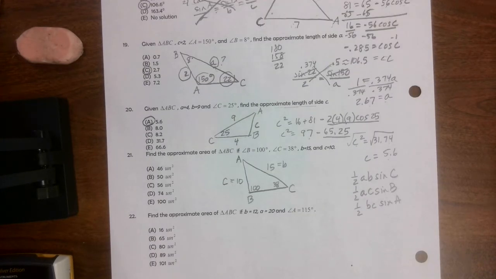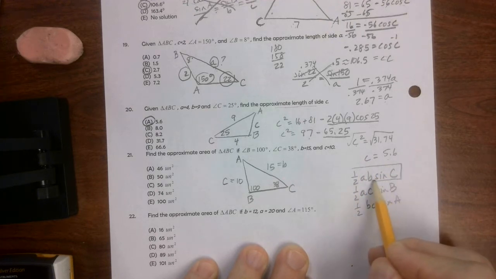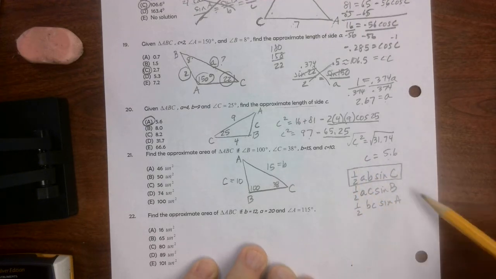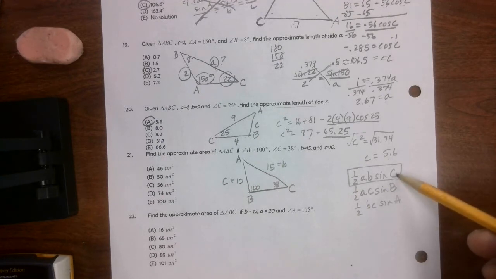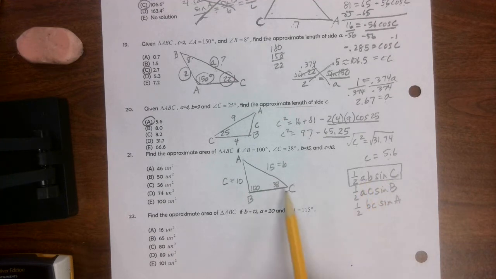So number 21 is a little tricky right off the bat because they only give you this in the formula sheet when there's actually 3 different versions of the same thing. And if we tried to use this one, we'd say, all right, we need side A. We don't have it. We need side B. We got that. We need angle C, and we have that. So we'd say, oh, we've got to find side A. And then you'd get sucked into using law of sine or law of cosine.